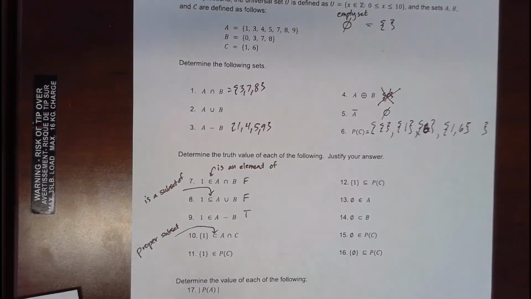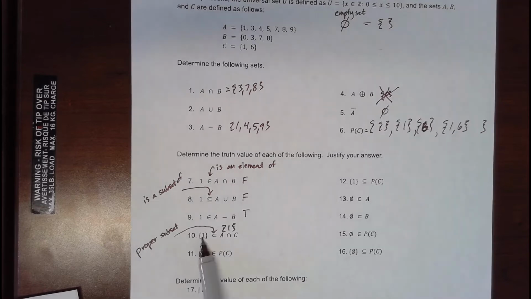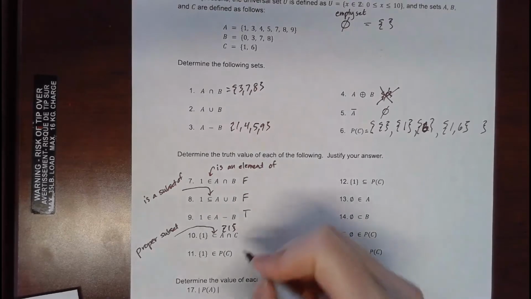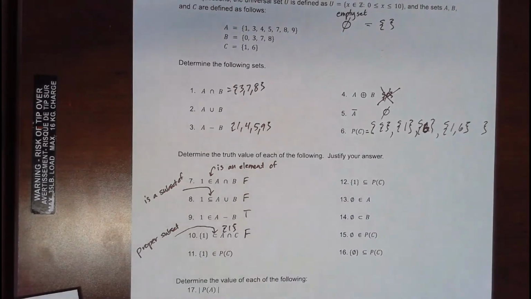So if we look at A intersect C, 6 isn't in common, so this set is also 1. So is a set containing 1 a proper subset of the set containing 1? No, it's not, because they're equal. If there were a little line under and it was just subset, then it would have been true. But because it's proper subset, it's false.